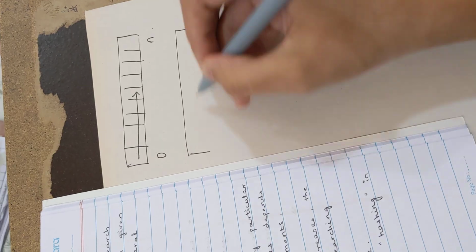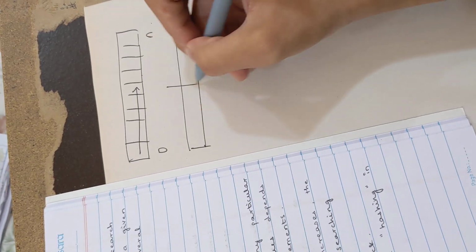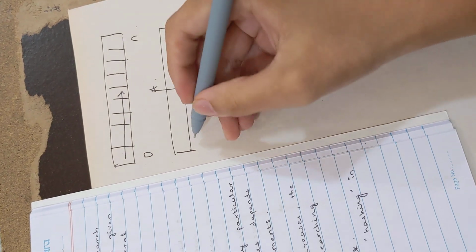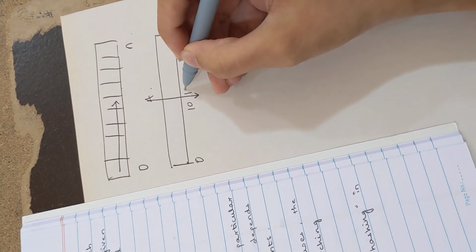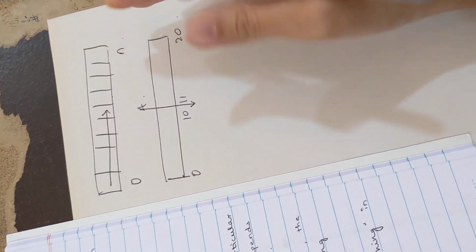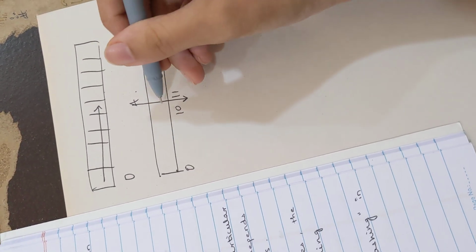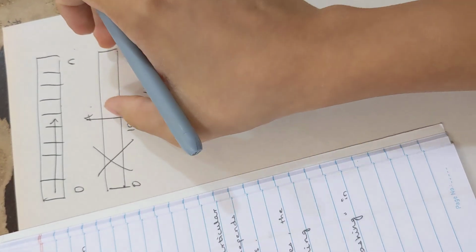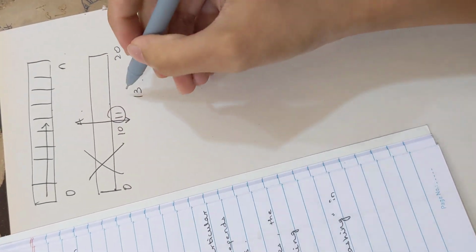Binary search is like we divide the array into two. For example, if it's in ascending order and here it's from 1 to 10 and here it's from 11 to 20, and the element that I need to search is 13, so I start from 11, I don't go here, so I search this part for this element.